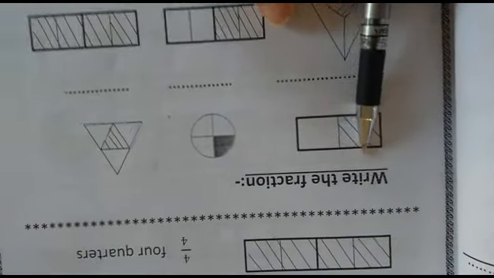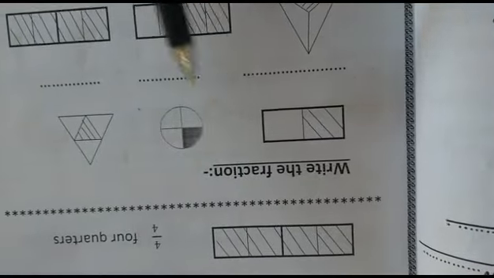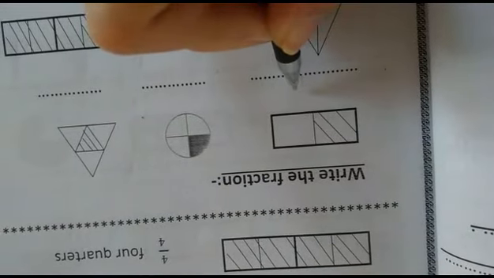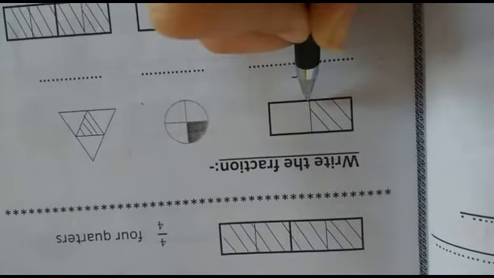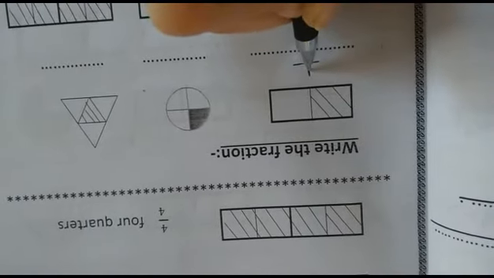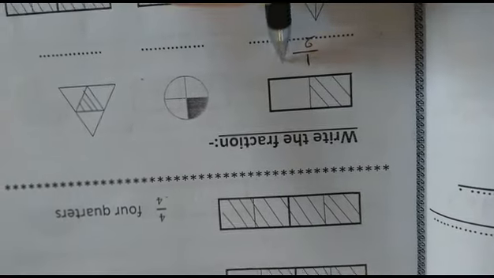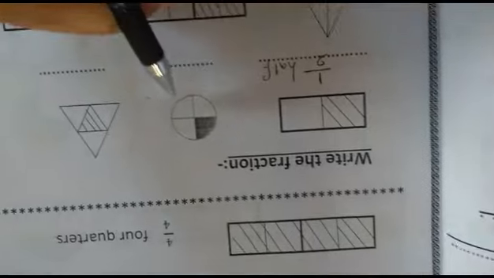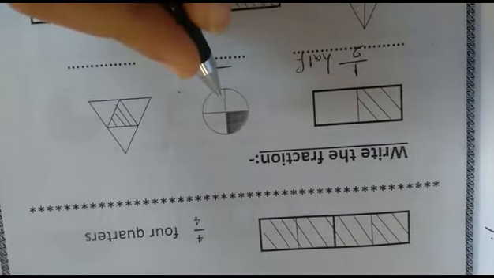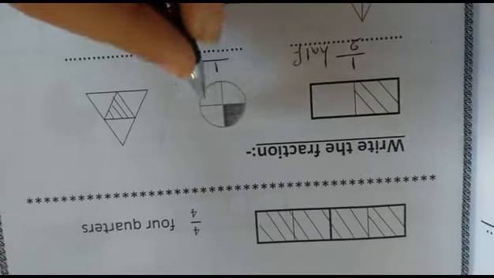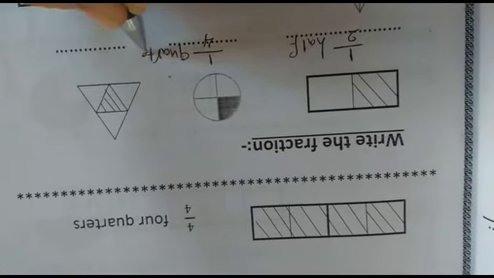Now this question, write the fraction. This is what I will write. Excellent, junior 1. This is half. I will write the fraction line, and up the colored part 1, and the number of parts 2. So this is what? Half. And now this is what? The fraction line. How many colored? 1. And the all parts? 4. This is what? Quarter.